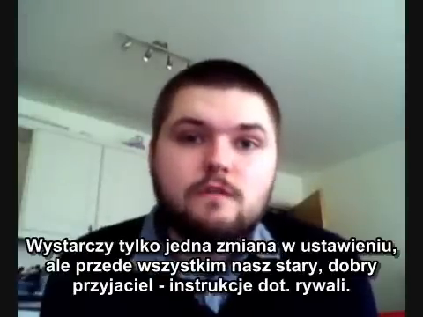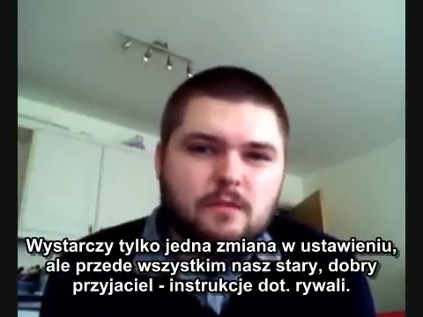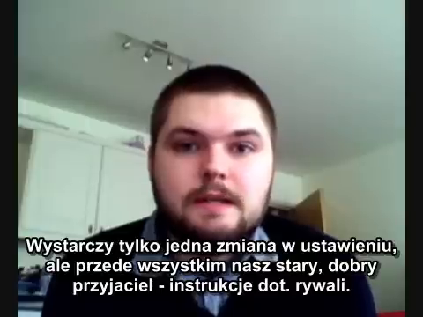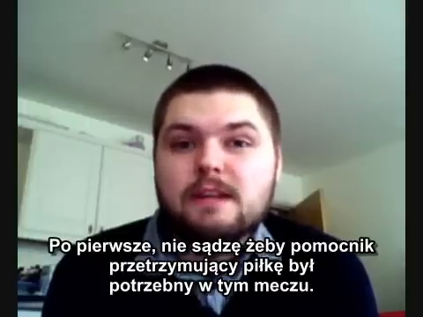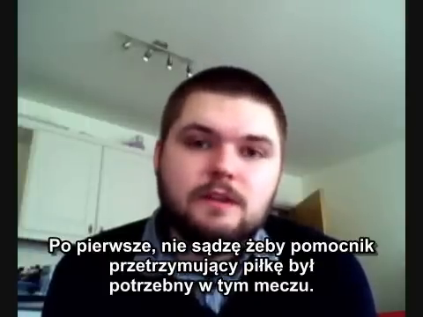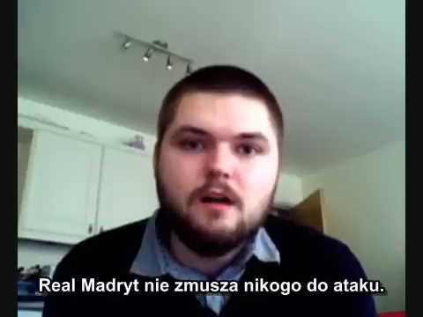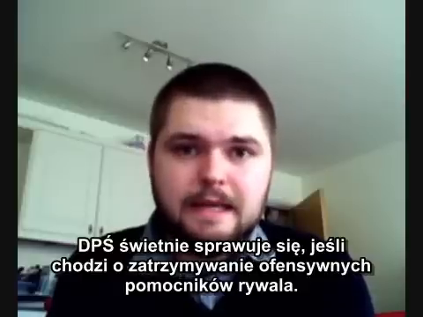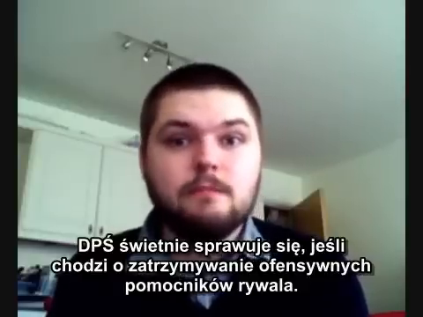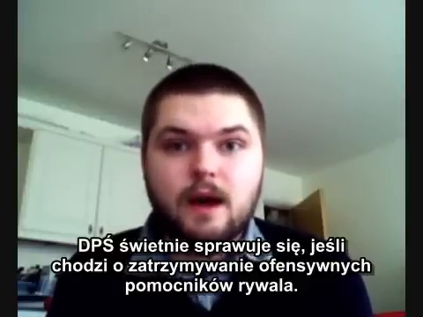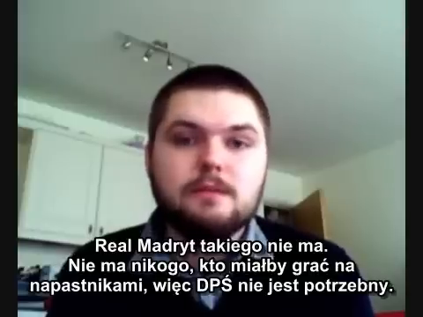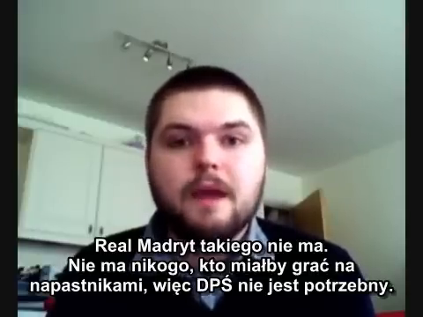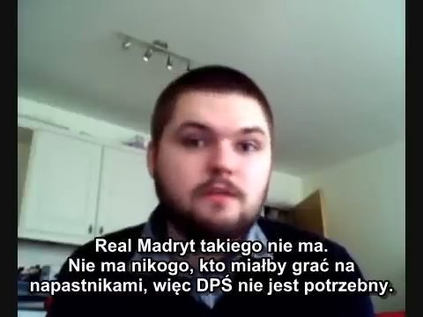And I think it's twofold. One, a slight change in formation, but mainly our old friend opposition instructions. First of all, really, I don't think you need a holding midfielder in this game. Real Madrid aren't pushing anybody forward. The great thing about a DMC or a holding midfielder is that they can protect the defence from marauding midfielders. Real Madrid just don't have any. There's nobody playing in central midfield told to push forward into the hole behind the strikers. So there's no need for a holding midfield player.